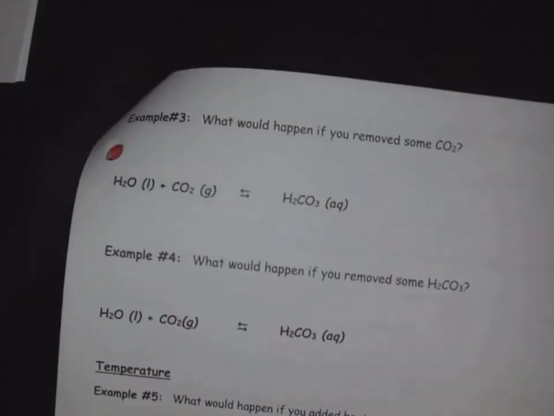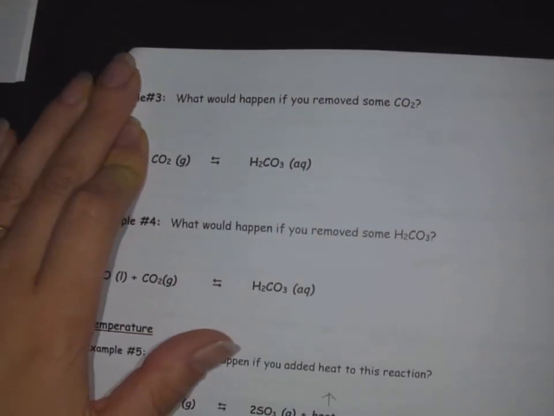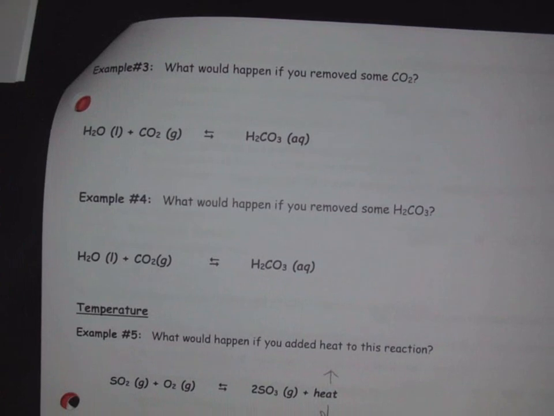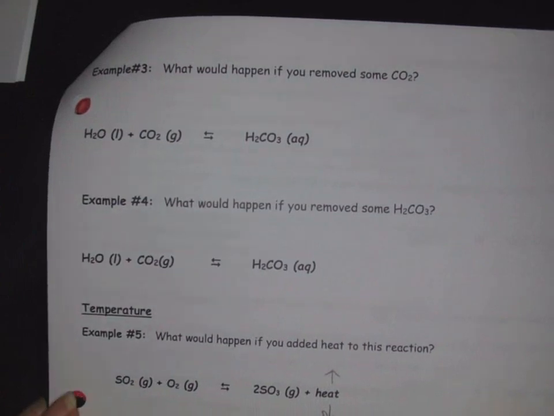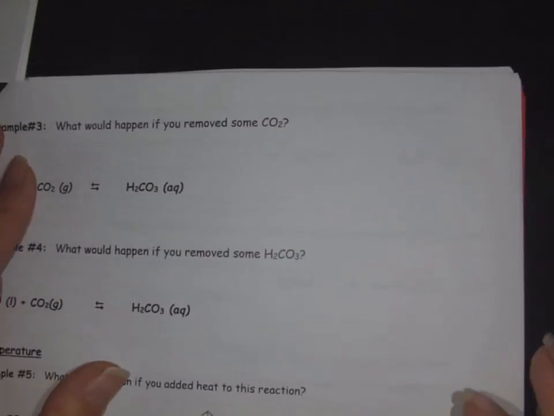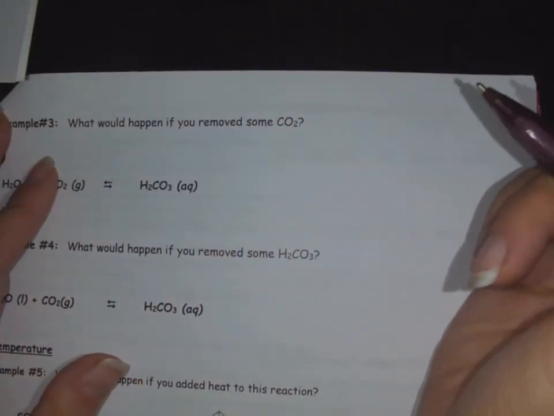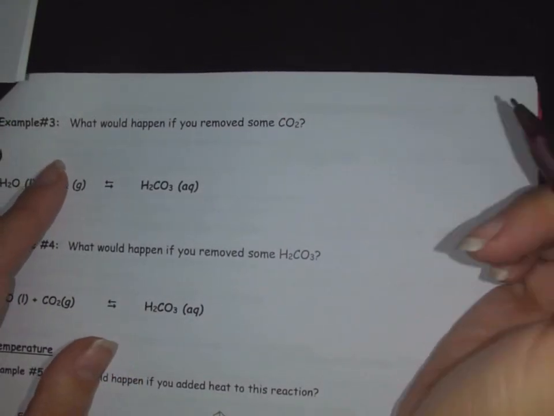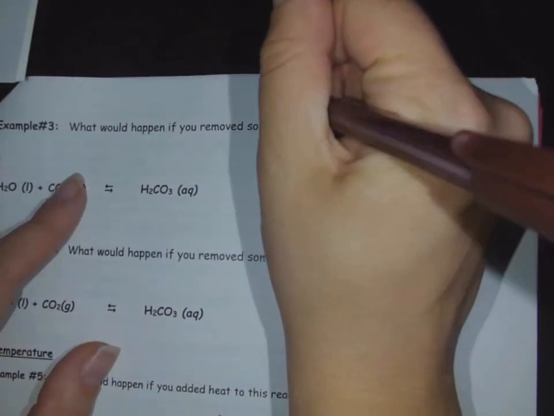So if we're looking at page 29, I know that you've already done example 3 and example 4, but just look at those examples as I talk through this. So if we have, and I'll have this written on the board when you do your retake, and if it's not there, remind me and I'll write it on your paper.